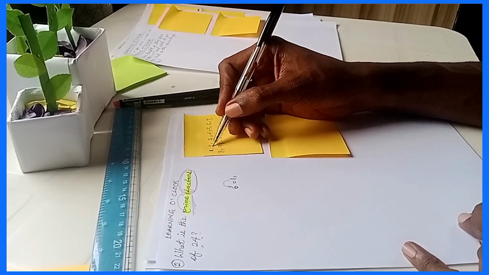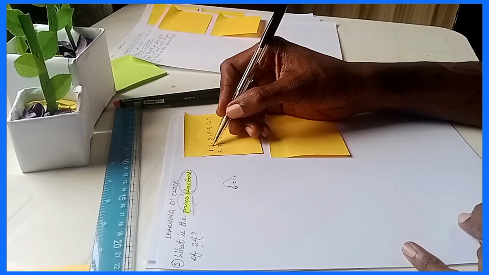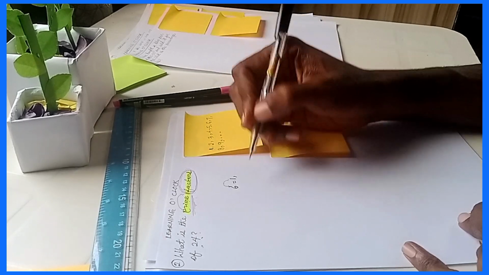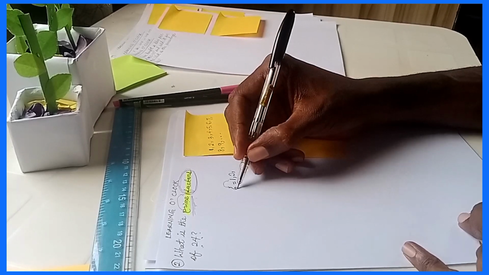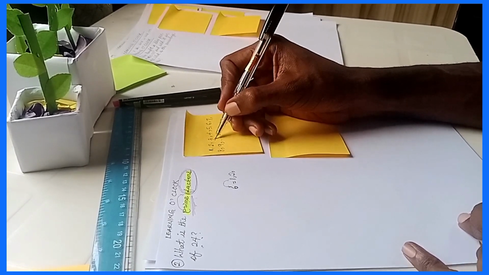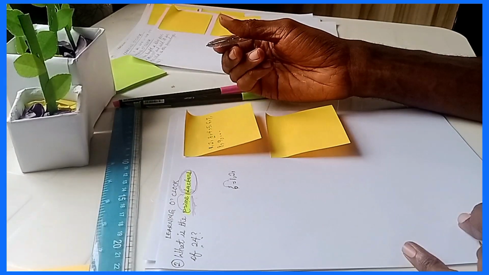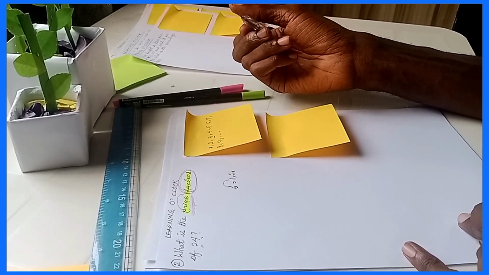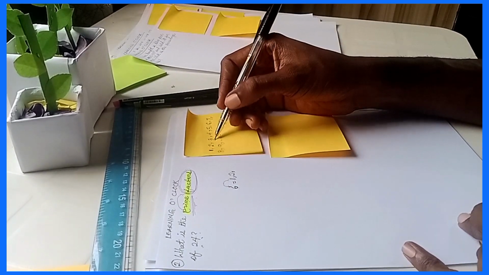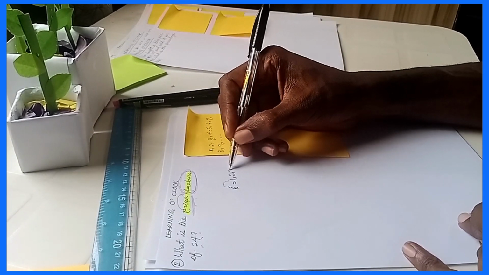How about 2? 6 divided by 2 is equal to 3. Any remainder? No. So you have 2 as a factor of 6. How about 3? Can 6 be divided by 3? Absolutely. 6 divided by 3 is equal to 2. Any remainder? No. So that makes 3 a factor of 6.